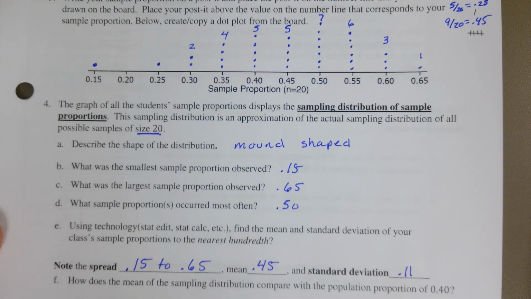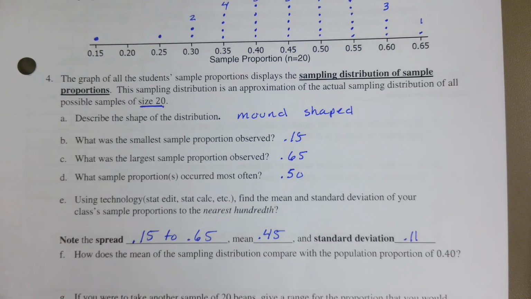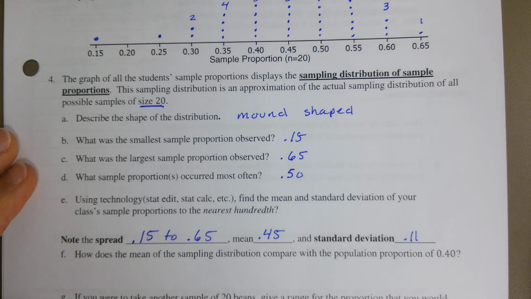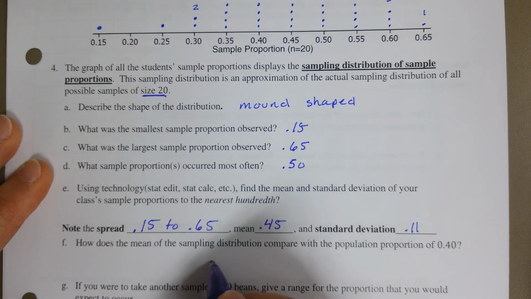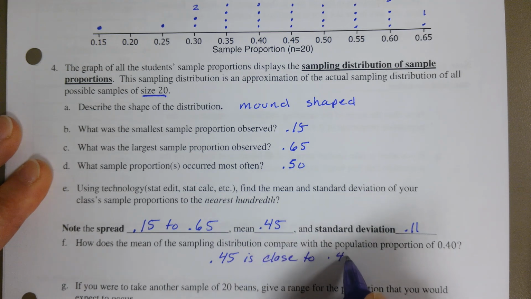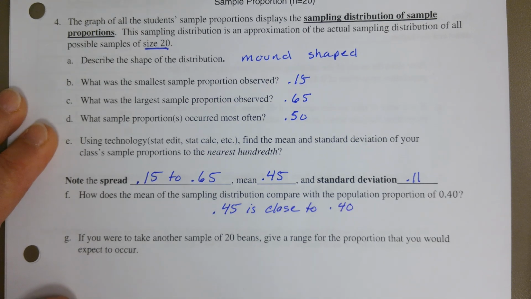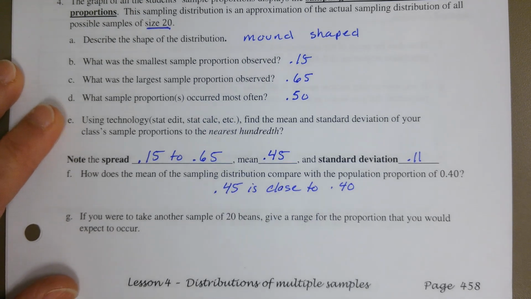How does the mean of the sampling distribution compare with the population proportion of 0.40? Well, 0.45 is close to 0.40. If we were to take another sample of 20 beans, give a range for the proportion that you would expect to occur.